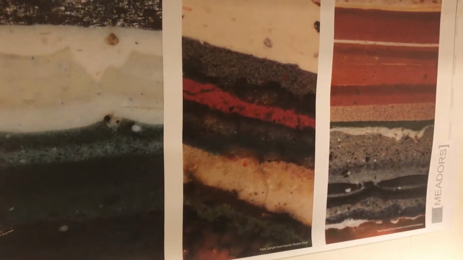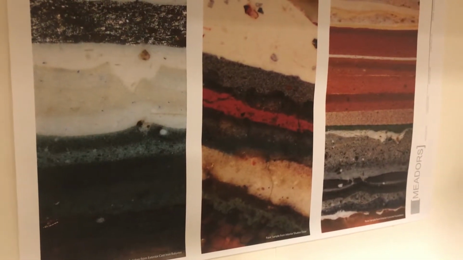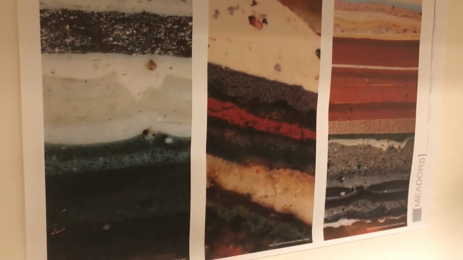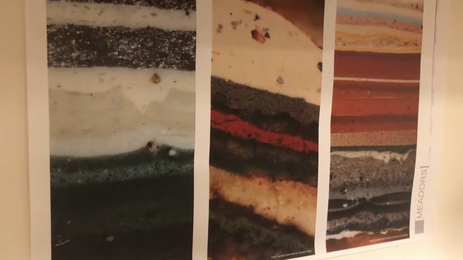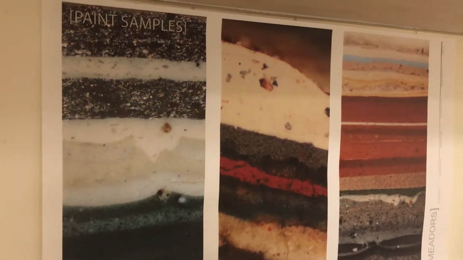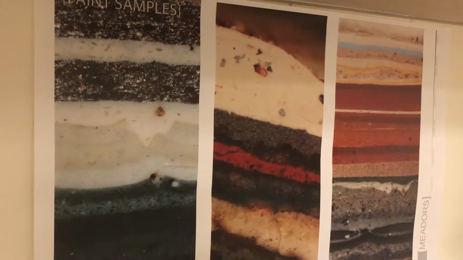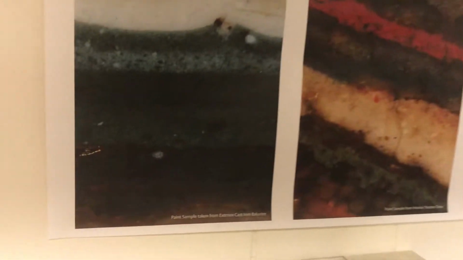Some of you may wonder how this type of analysis differs from, say, just taking a paint chip off of your home and taking it to a local hardware store and asking them to color match it. Some of the things that we don't really think about today is that many historic paints have pigments that aren't stable. So oftentimes you might be looking at a color that it is today, but over time it's changed.